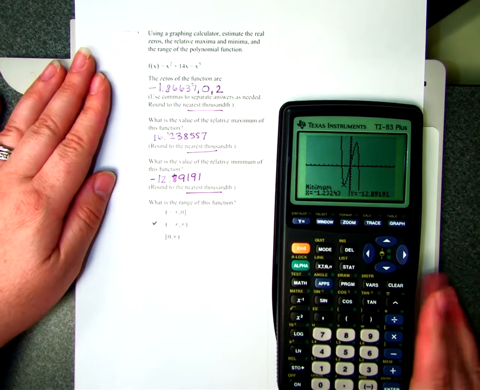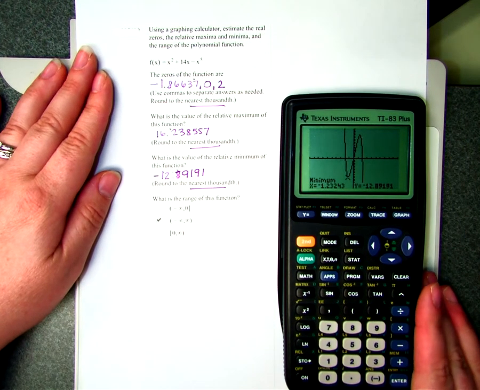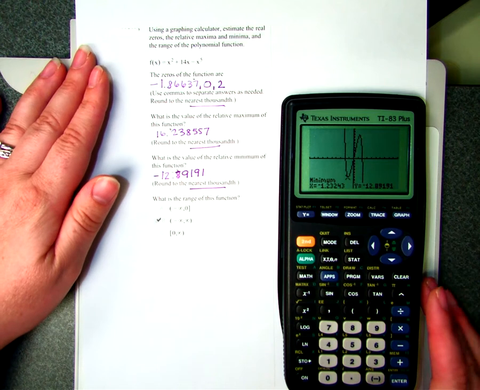But that is how you find a maximum and minimum value and zeros using your graphing calculator.